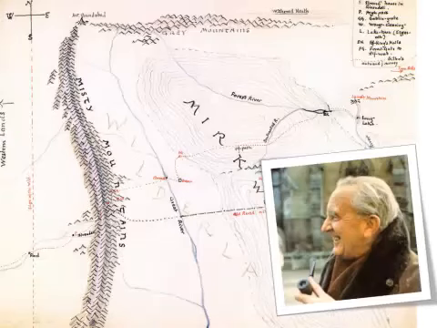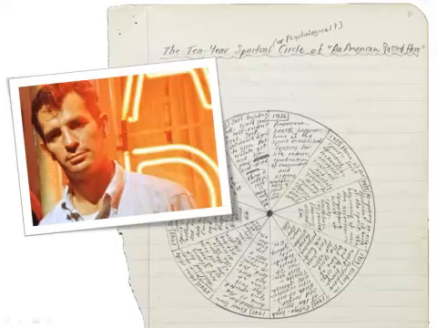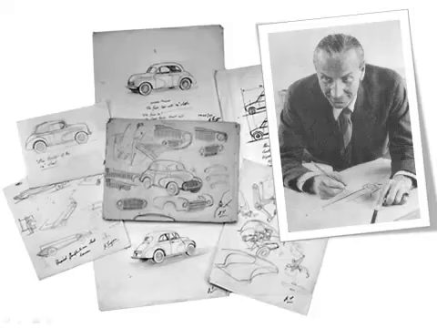J.R.R. Tolkien, famous author, Lord of the Rings, was unable to write his books unless he could draw the maps by hand that explained where his action was taking place. Another author who liked to draw things out by hand, Jack Kerouac. This is actually the model for his very first novel. This is a fellow. You've probably not heard of the name, but you certainly know what he did. Alec Issigonis was, by drawing by hand on the back of a napkin, the inventor of the original Mini.